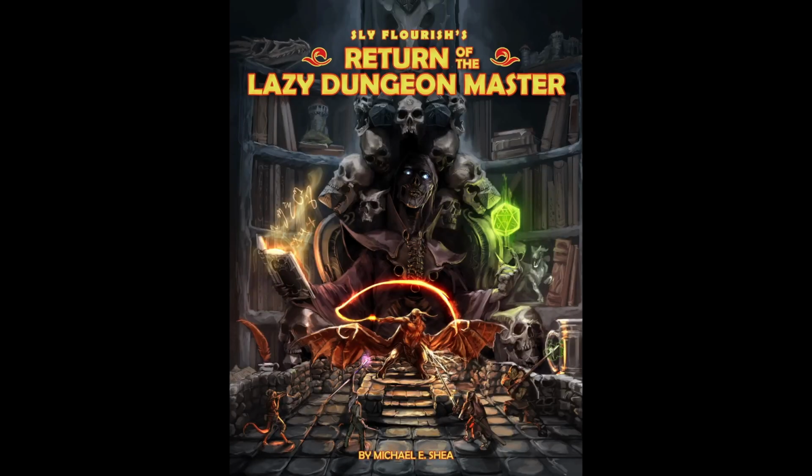You've got maybe a monster to fight, a secret that needs to be revealed, maybe a magic item or two that you want to actually introduce, or a big move from the BBEG. For those of you that have been around for a while, you might have Return of the Lazy Dungeon Master, an amazing book and starting point. Personally, I'm much more lazy than Sly Flourish, so I get away with even less notes. If you want to pick up that book, the link is in the dungeon.